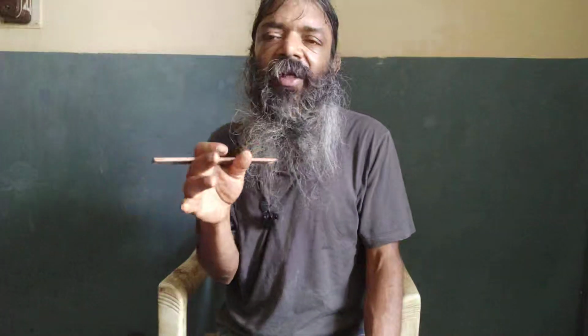Now everything comes as dx, take out dx. It will become the square root of 1 plus x square by a square minus x square, dx.